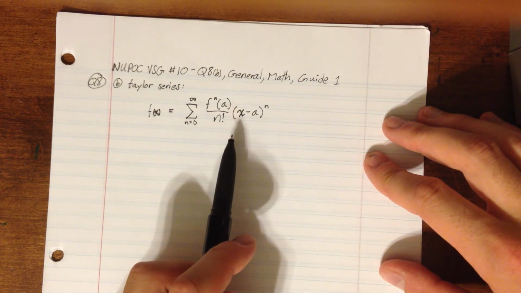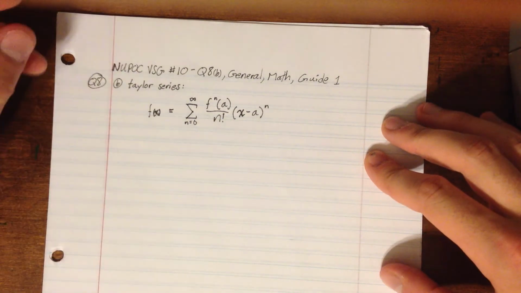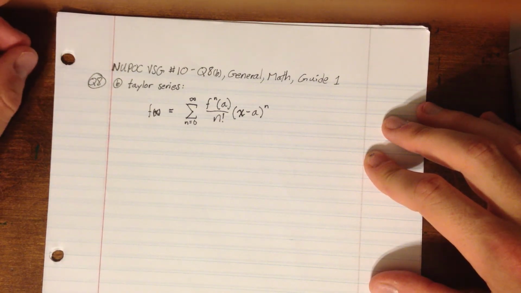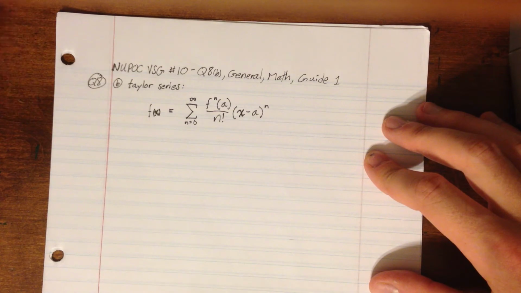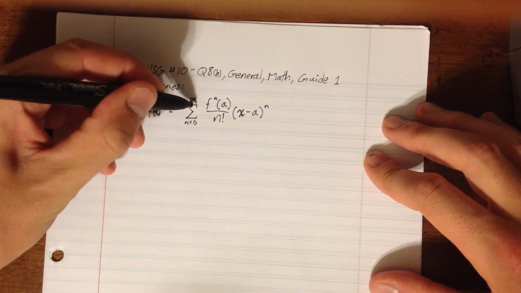So we would use this in cases where, say, we have some function and we are interested in that function in a certain area, in a certain operating point, perhaps. I can think of, for example, a diode, which has an exponential VI, voltage current characteristic, and electrical engineers may be familiar with this.